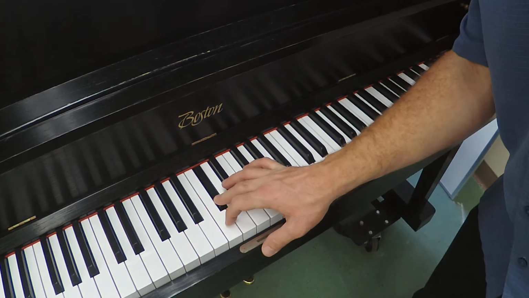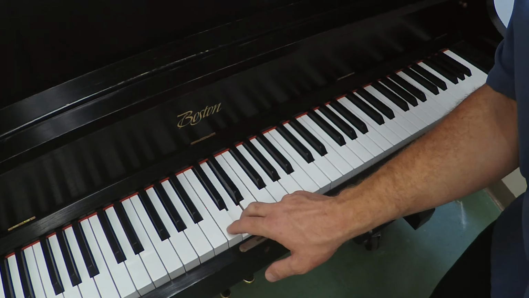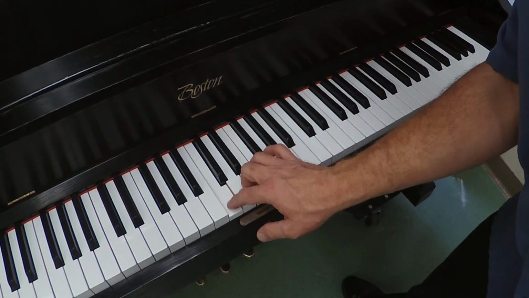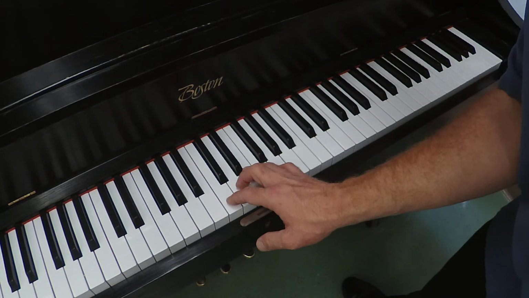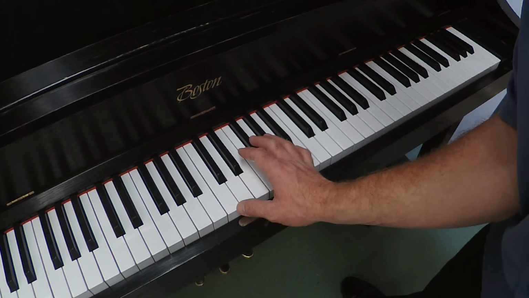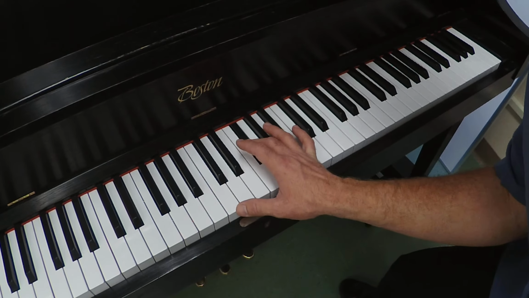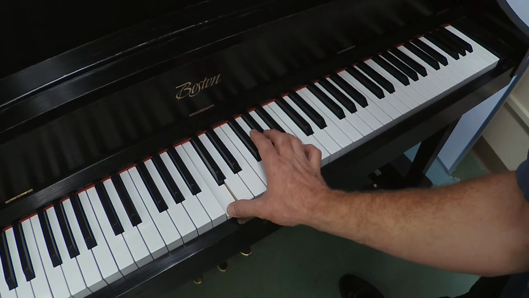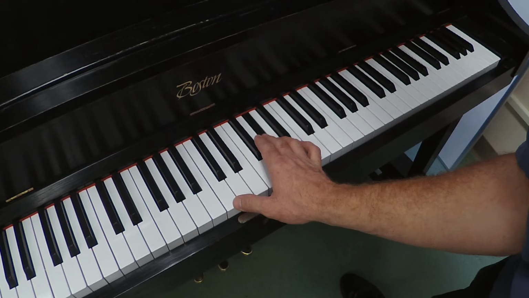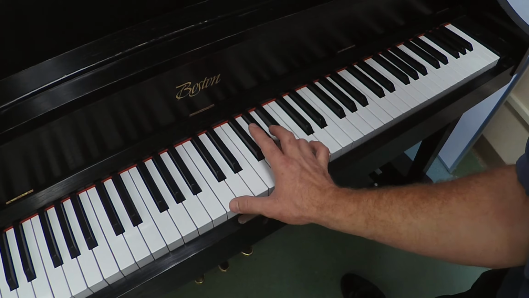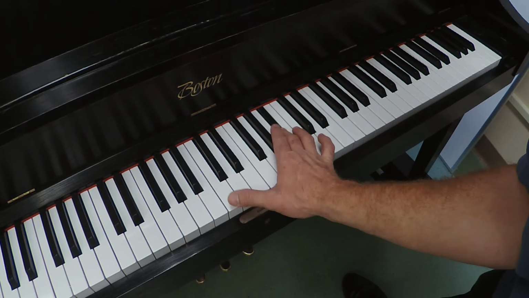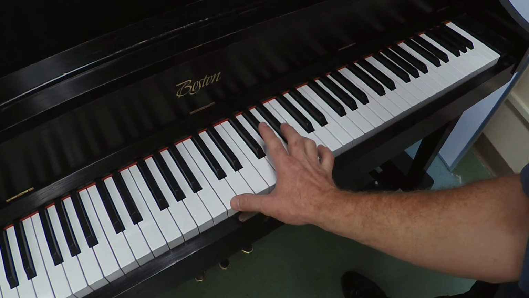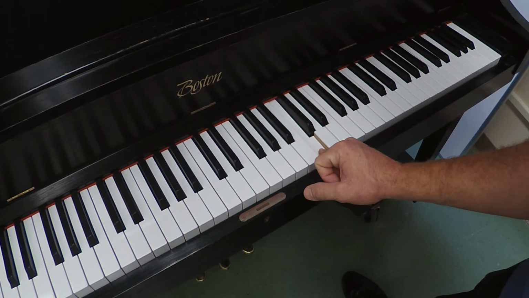C, that's a minor second. C to D, major second. C to E, major third. I skipped one. Remember, C to E flat is a minor third. C to F is a perfect fourth. C to F sharp is a tritone. C to G is a perfect fifth. C to A flat is a minor sixth. C to A is a major sixth. C to B flat is a minor seventh. C to B is a major seventh. And C to C is a perfect octave.